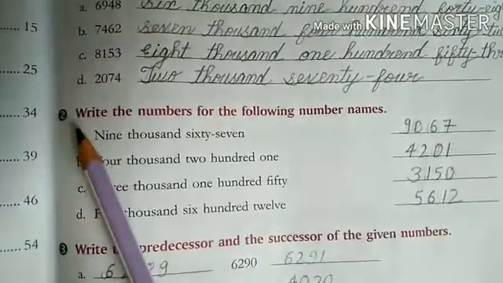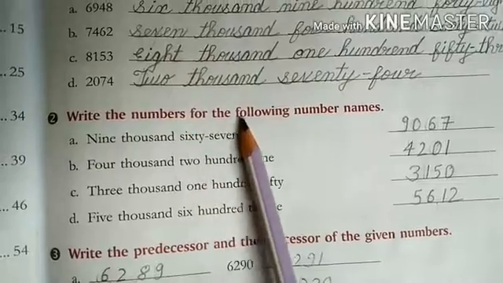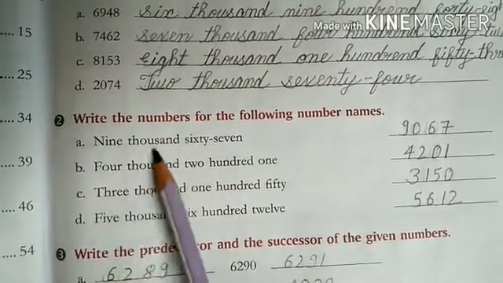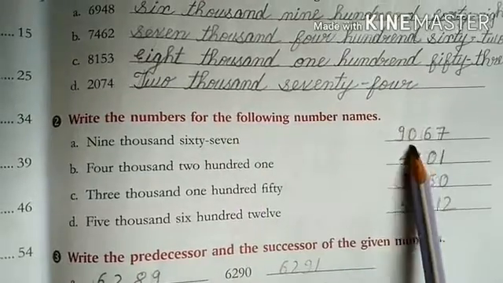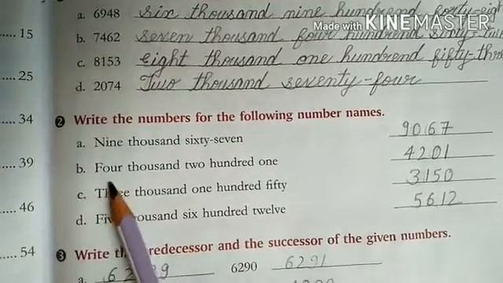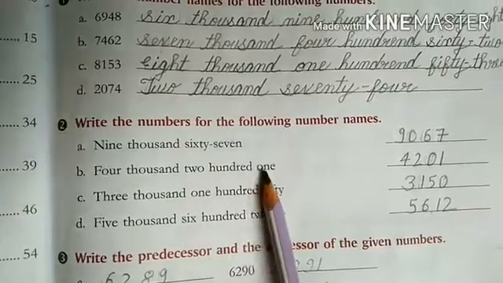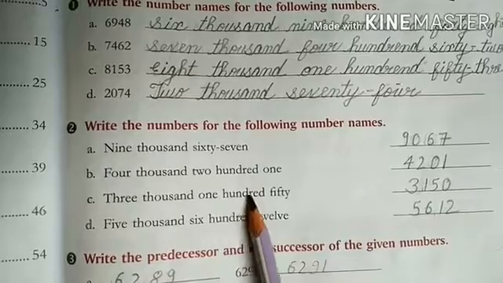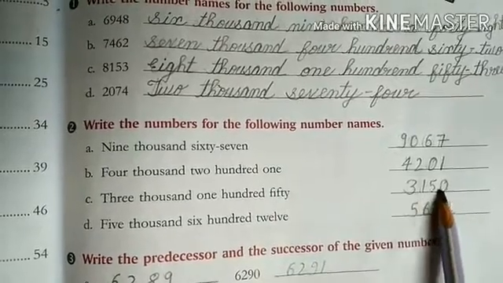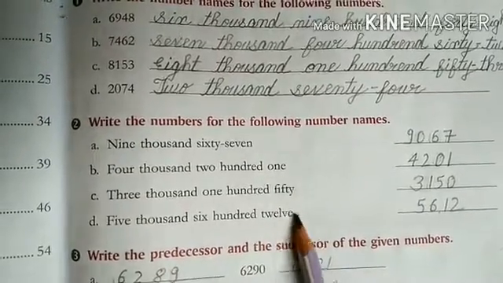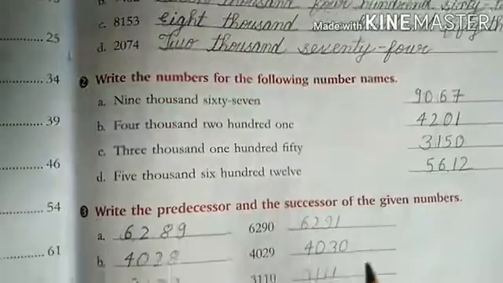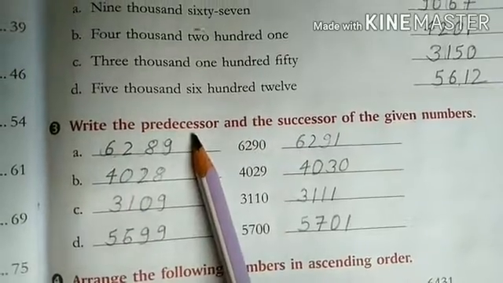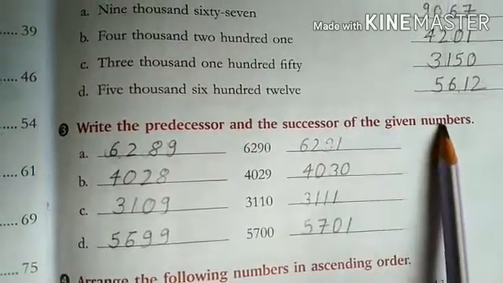Now next, write the numbers for the following number names. Here numbers are written in words. We just have to write them in numbers. You can see here 4201. I have written it in numbers. Okay, here 3150. I have written 3150. 5612. I have written it here. You can see. Next, write the predecessor and the successor of the given numbers.